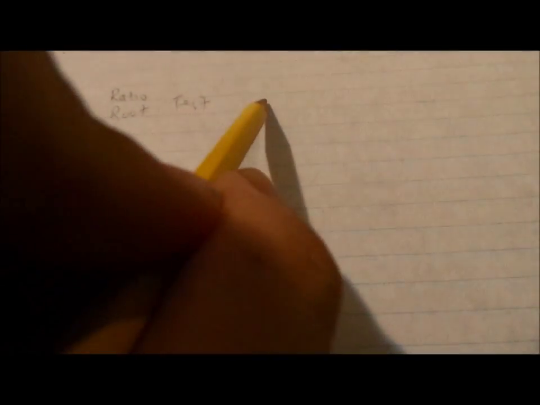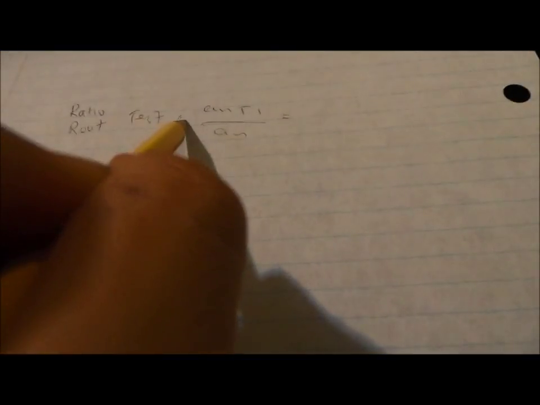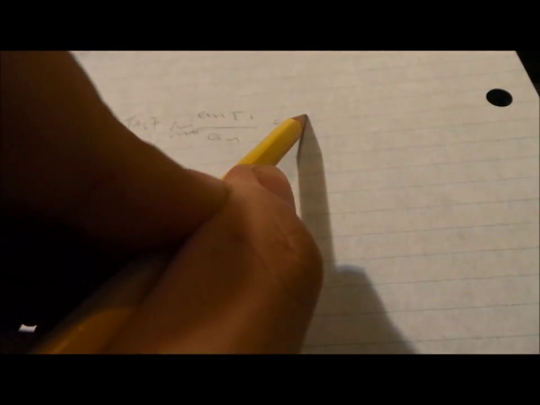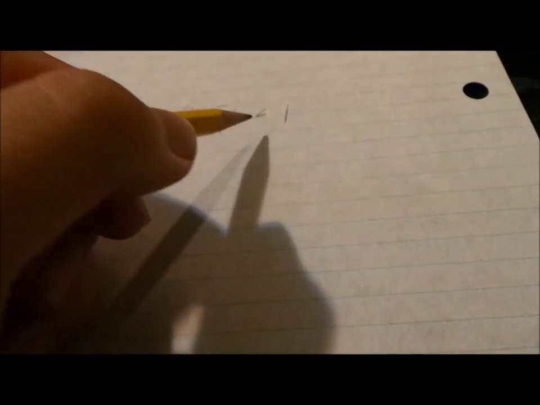Just as a quick review, we see the two tests that we learned about, ratio and root. We know that if a of n plus 1 over a of n, as n goes to infinity, goes to less than 1, then it's absolute convergence.